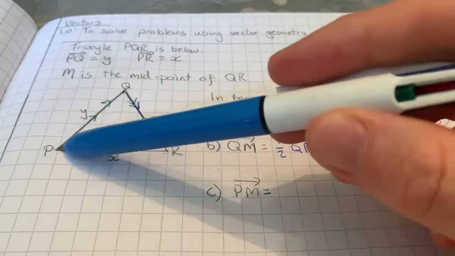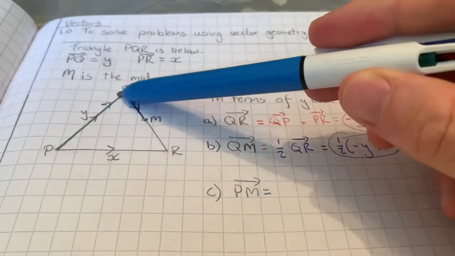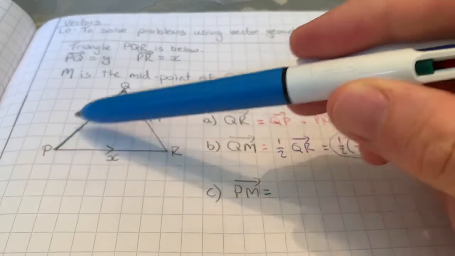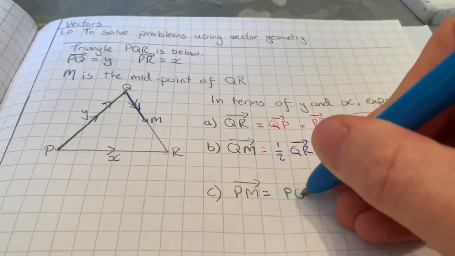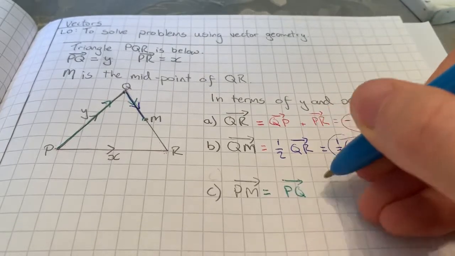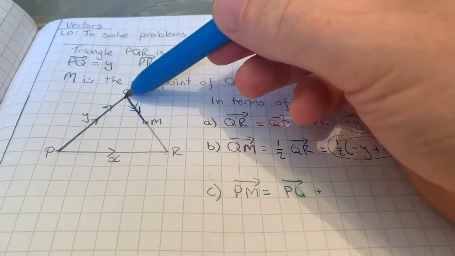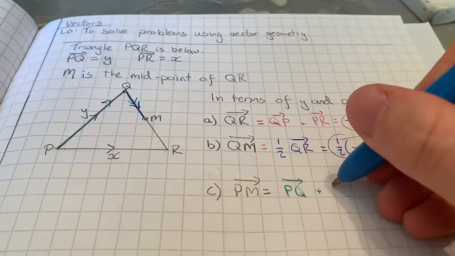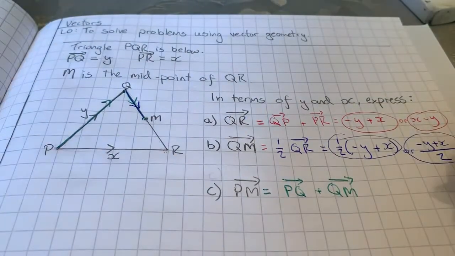Directly is that way, but we don't know that route directly, so we have to take the routes we know. We know we can go from P to Q, so we know that route there. And we now know the route of Q to M. So we know those two routes.